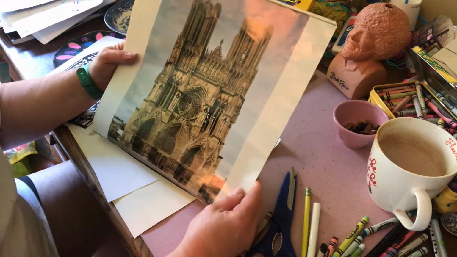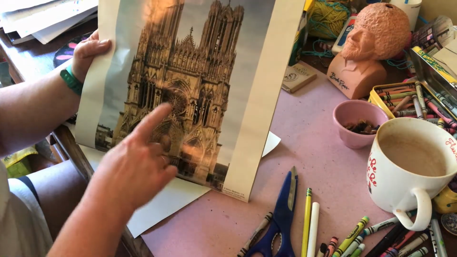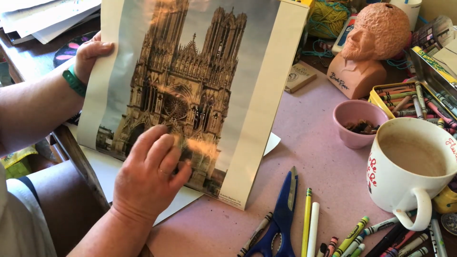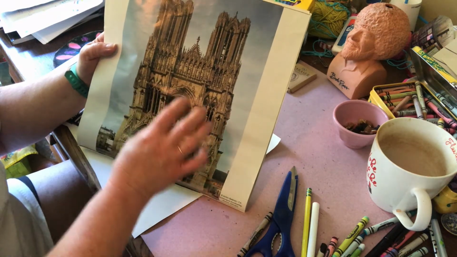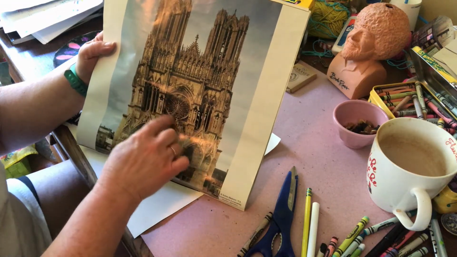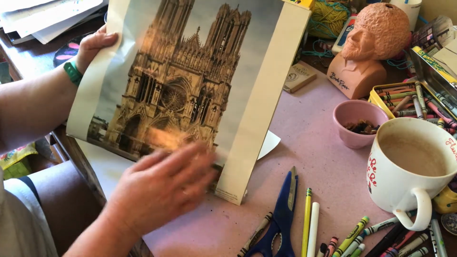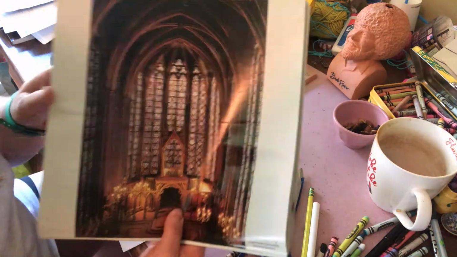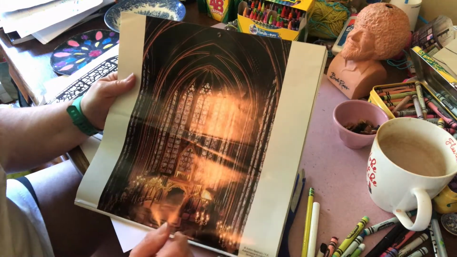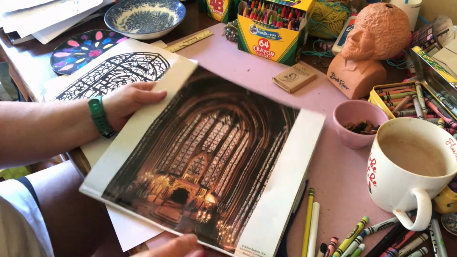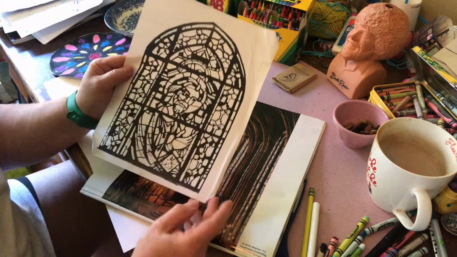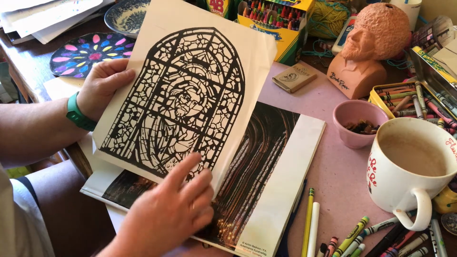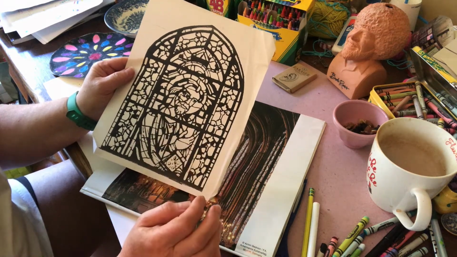Gothic cathedrals are known for their beautiful stained glass windows. The open stonework and the different supports made it easier for the spaces to open up and have these beautiful stained glass windows inside. Some of the stained glass windows can be very beautiful, very decorated, very ornate inside the church. Some of them can have scenes where they have pictures of different saints or different scenes from the Bible.